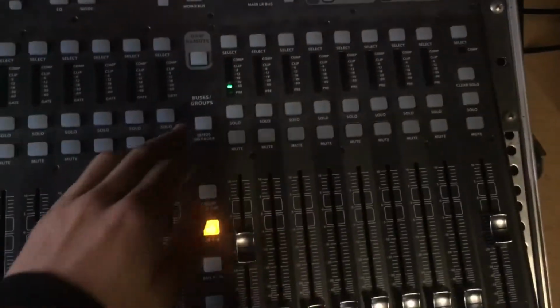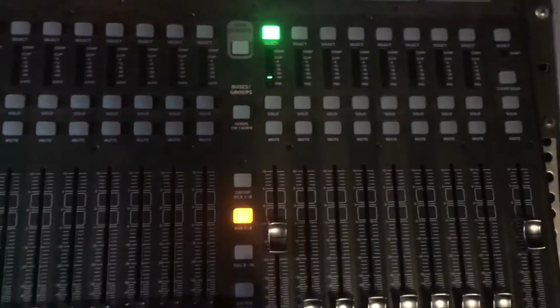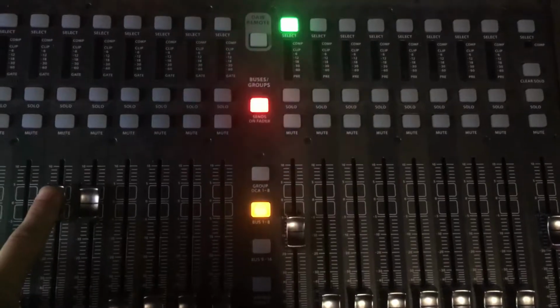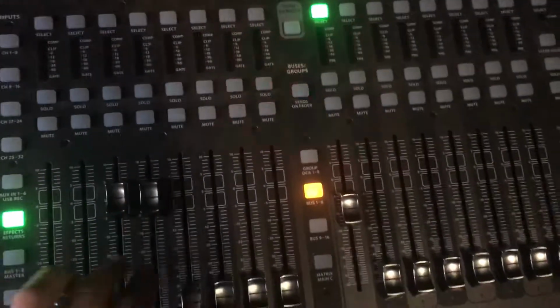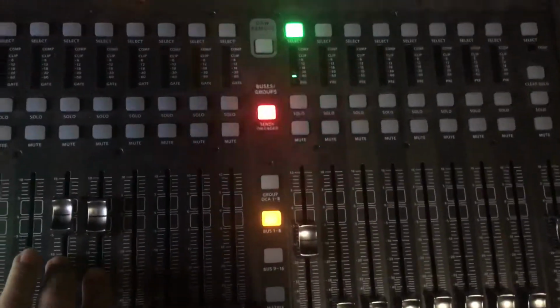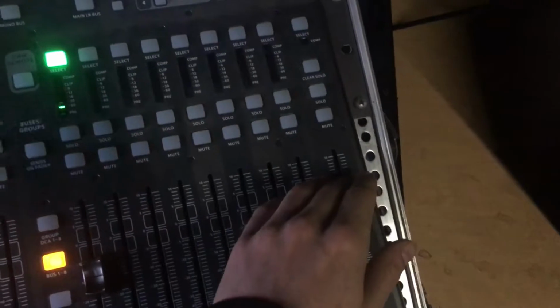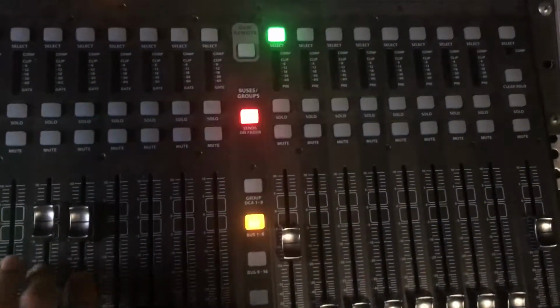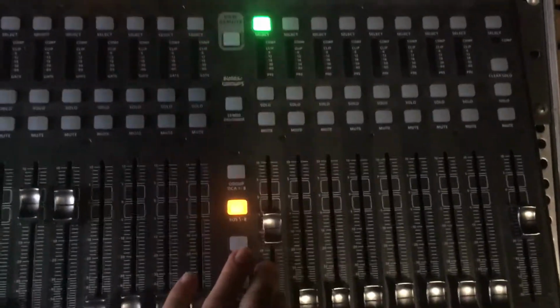So the second thing we need to do is go over here to our effects returns again, select our bus number 1, and say we want the reverb into our mix bus. So our effects return, which normally would go to the master bus, is now going to our monitor bus, okay?